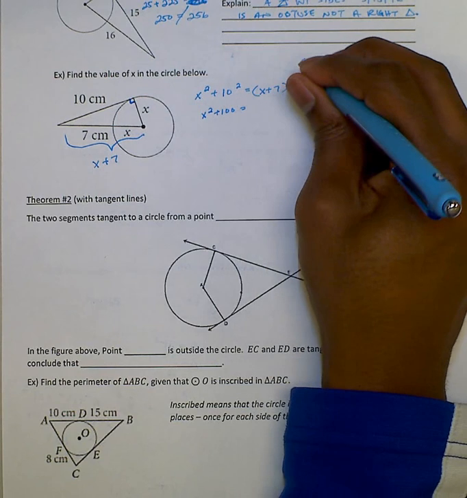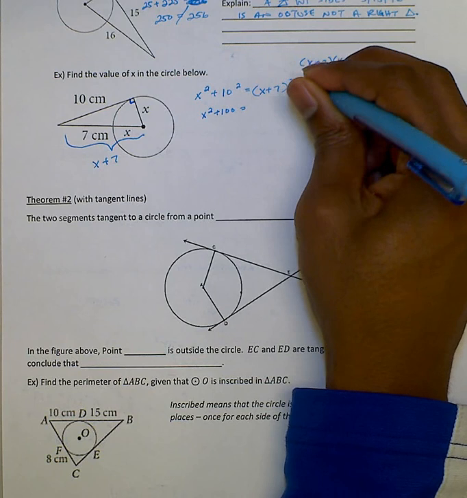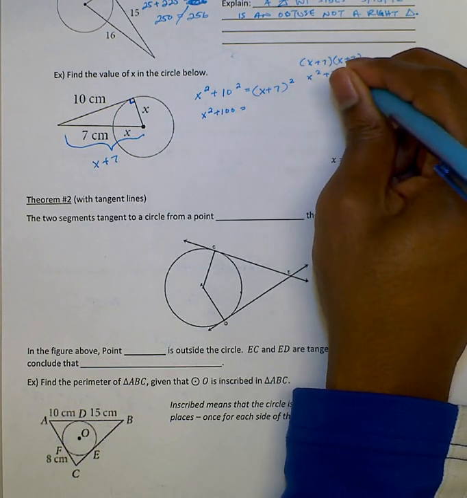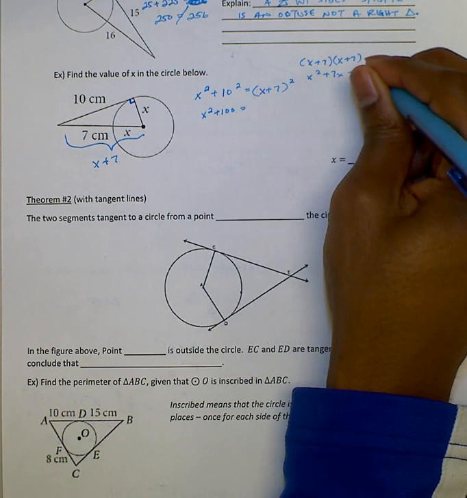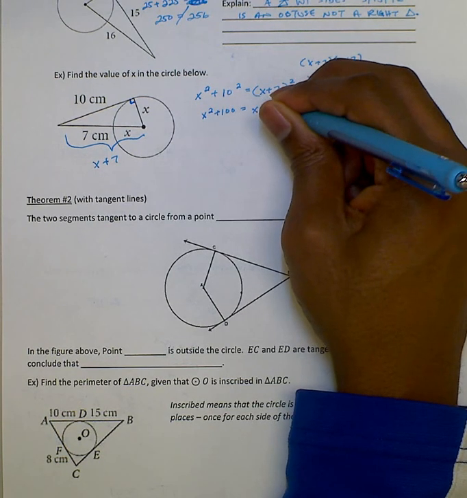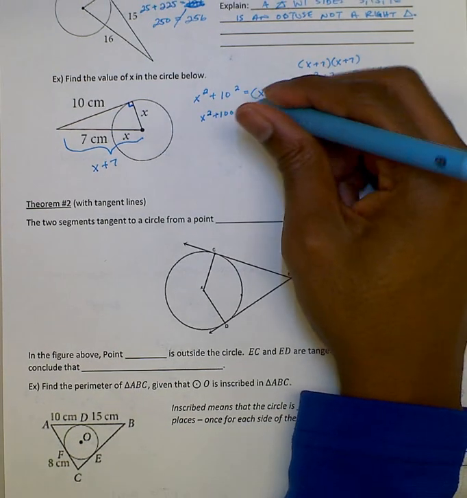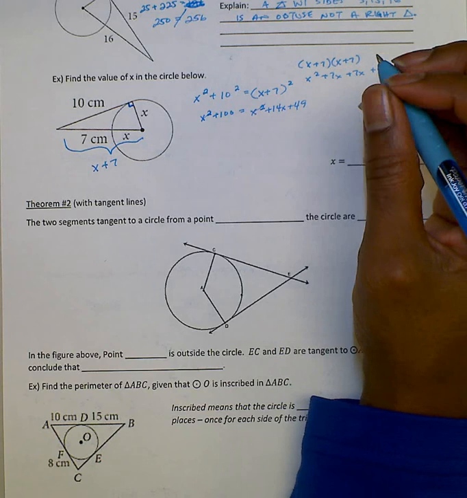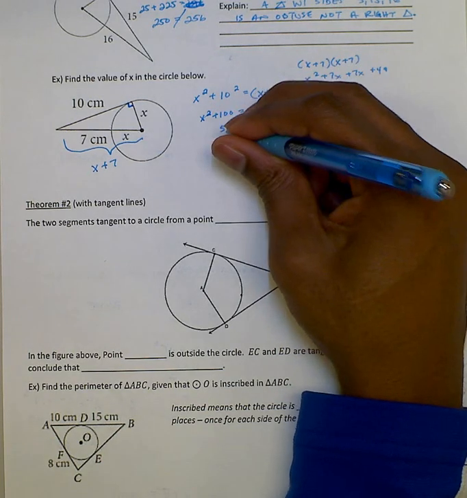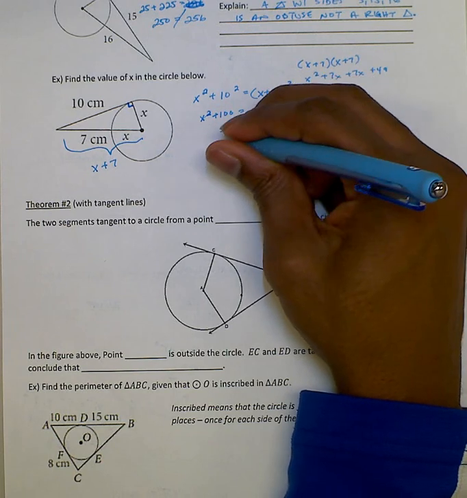I'm just going to show work up here a little bit. In FOIL, x times x is x squared, x times 7 is 7x, 7 times x is 7x, 7 times 7 is 49. So it equals x squared plus 14x plus 49. And from there now we're just solving for x. So I'll subtract x squared from both sides. It's gone. I'll subtract 49 from both sides. That gives me 51. So 14x equals 51. Divide both sides by 14.